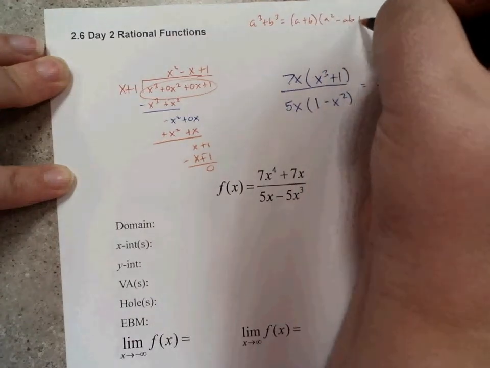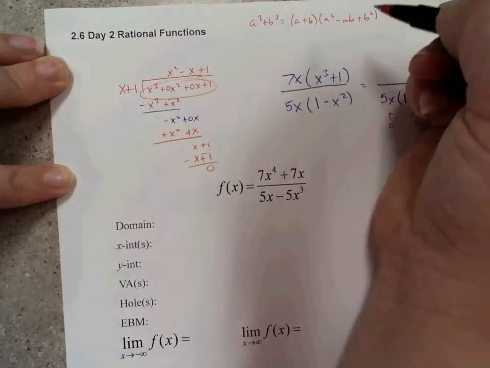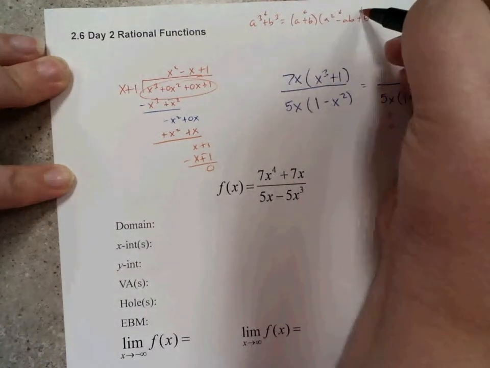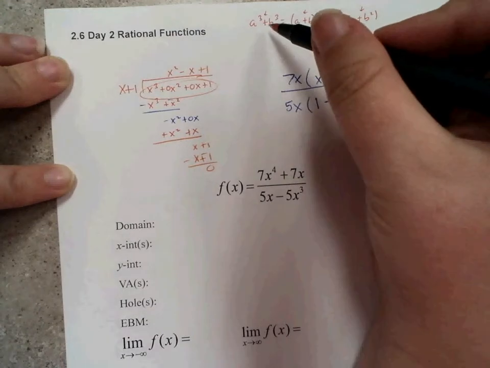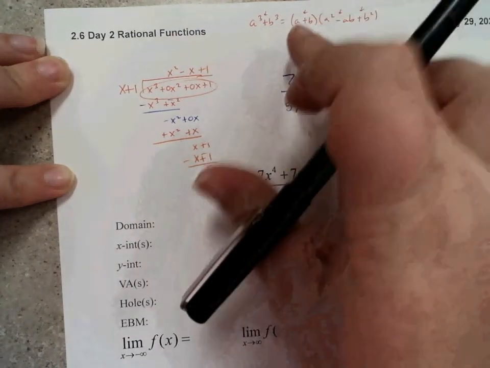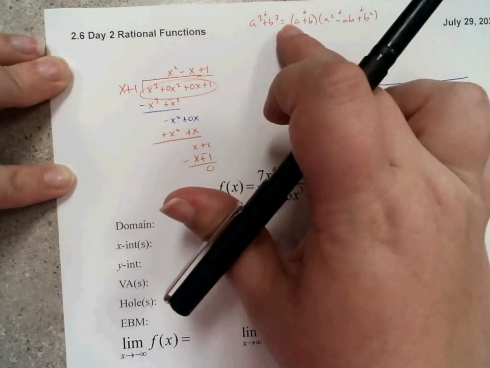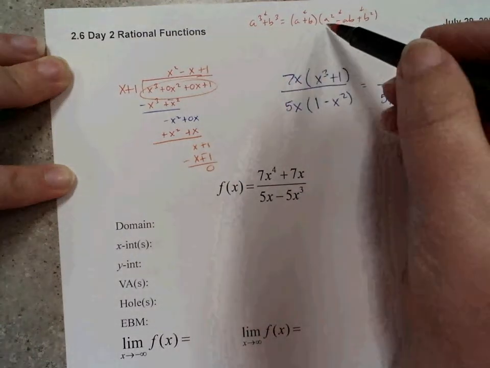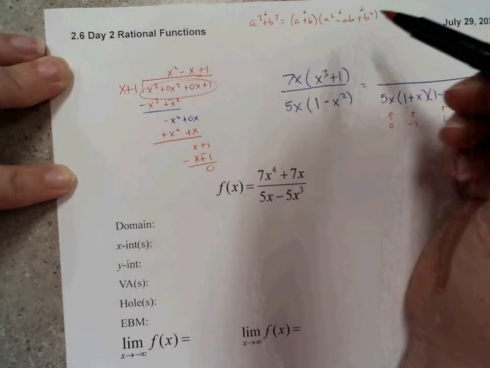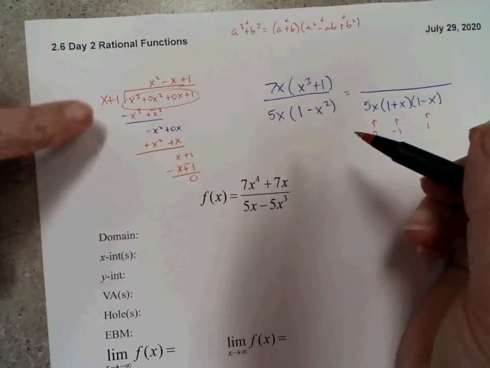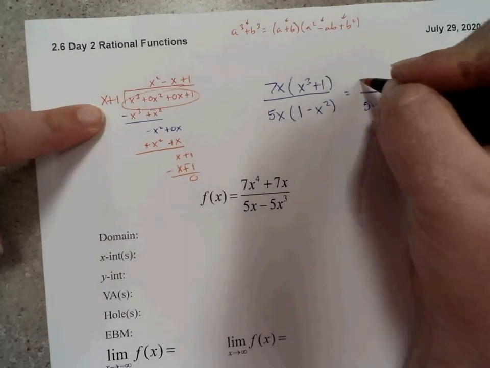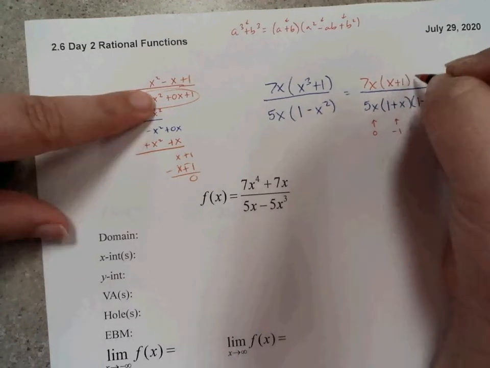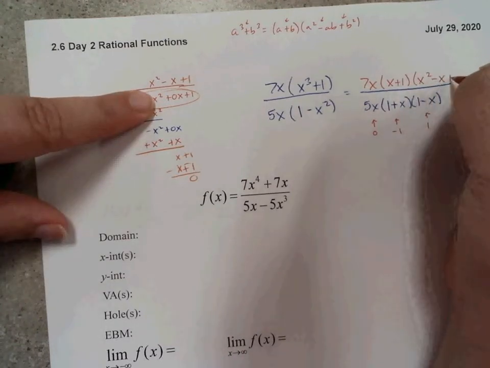I don't know if you remember, but a cubed plus b cubed is a plus b, a squared minus ab plus b squared. So I told you that if this is plus, this is plus. Always opposite and then always plus, right? So a cubed plus b cubed, drop the powers, square this one, multiply them times each other, and then multiply this one times itself. So a squared, a times b, b squared. So x cubed plus 1 simplifies down to x plus 1 times x squared minus x plus 1.